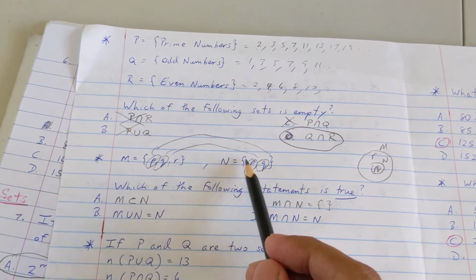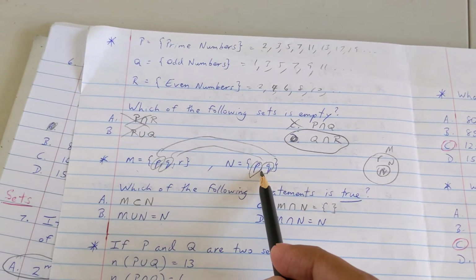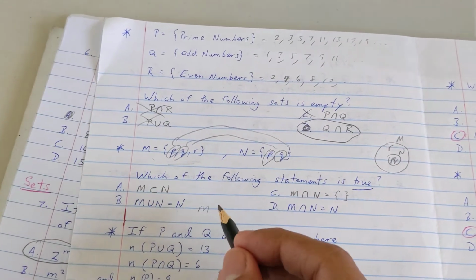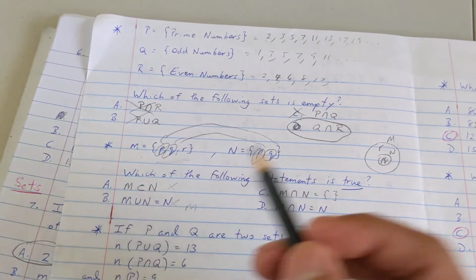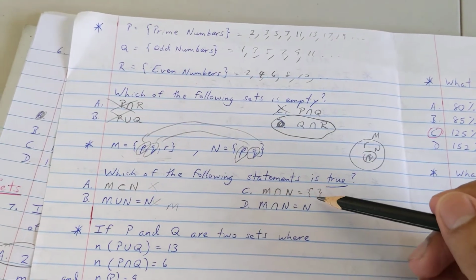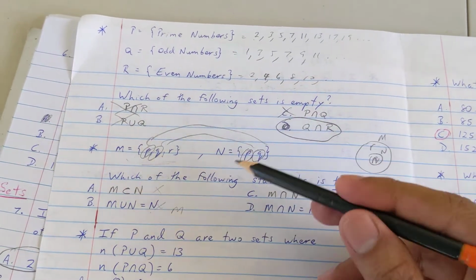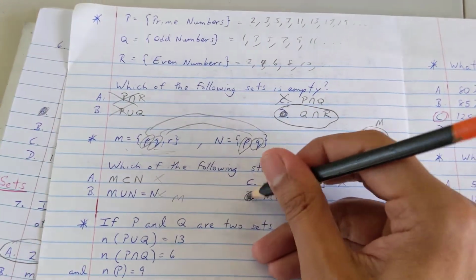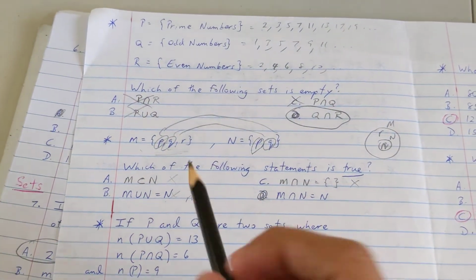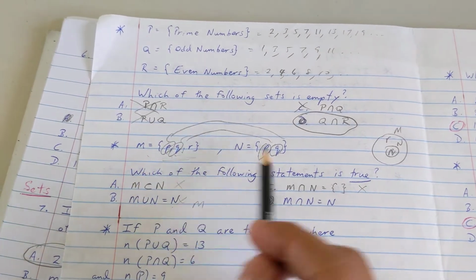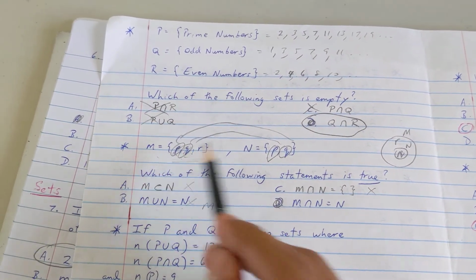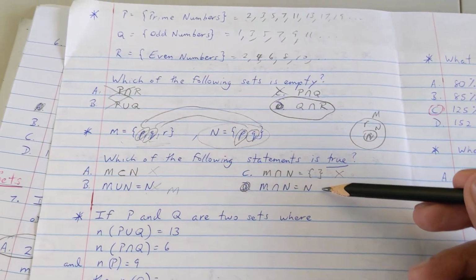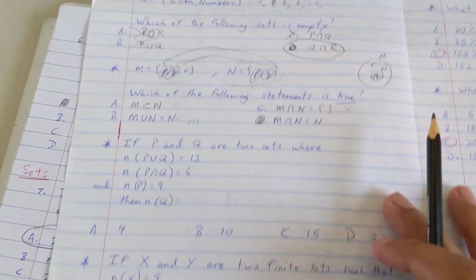M union N is N? M union N means we combine these two sets, P, Q and R, and we add P and Q. Really, P and Q are already in PQR, so it's not going to be N, it's really going to be M. So this one is not correct as well. M intersect N empty? Well, if we intersect them, both of them have P and Q in common, so the answer has to be D, but let's see why again. M intersect N is N. If we intersect both of these, what do both of these sets have in common? Both have P and Q in common, which is the same thing as what set N had. That's why the answer is here.